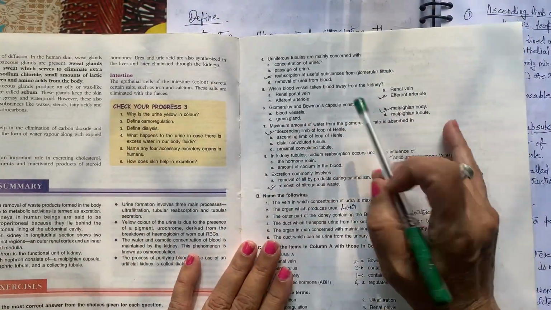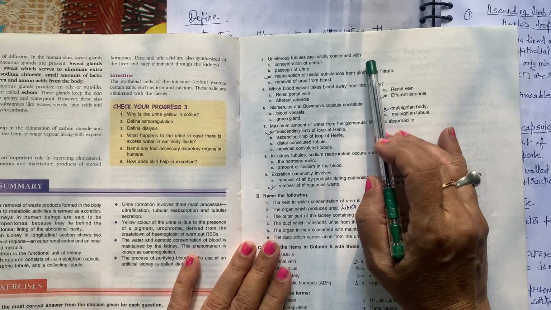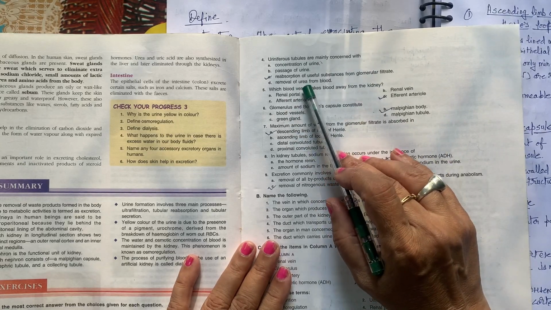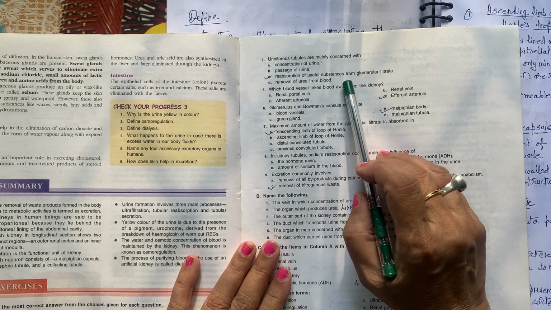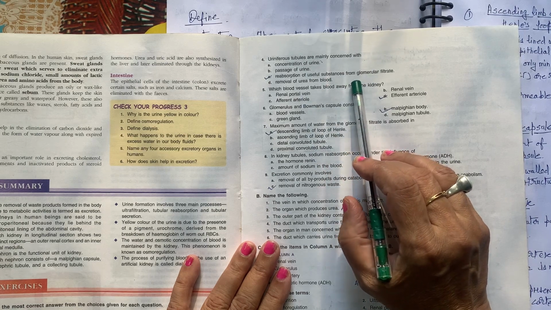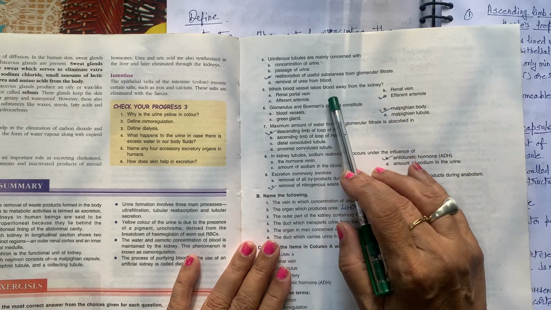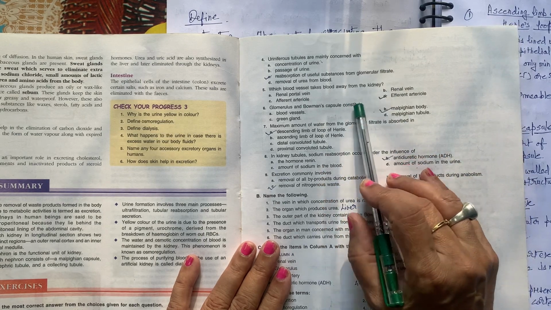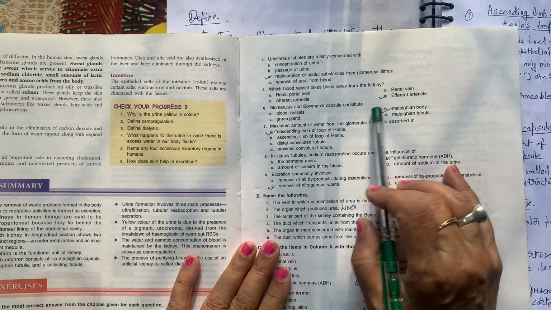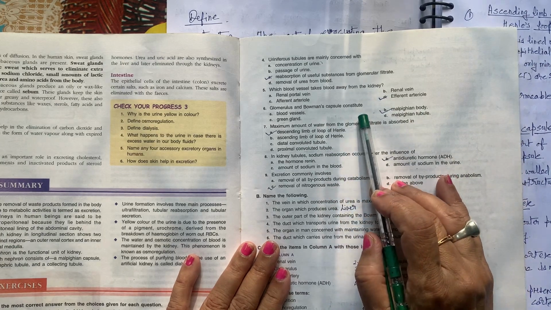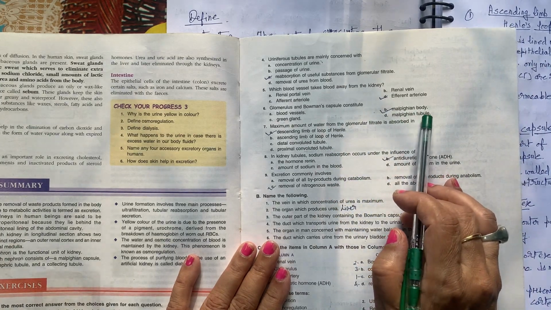Now see, uriniferous tubules are mainly concerned with reabsorption of useful substances from glomerular filtrate, right? Which blood vessel takes blood away from the kidney? It is afferent arteriole. Glomerulus and Bowman's capsule constitute Malpighian body.